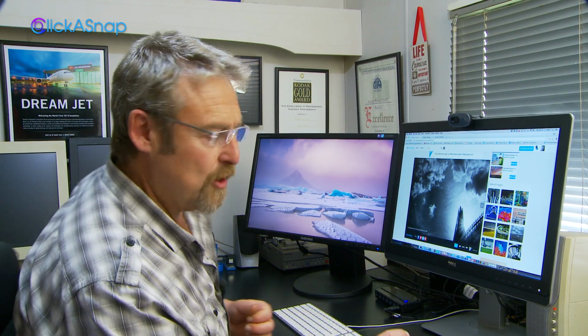Titles, descriptions and tags are vital on Clickasnap. The whole idea is to get your images found and seen by as many people as possible. So therefore Clickasnap has to know what your images are about. And titling, describing and tagging is how you do this. Let's just go take a look.